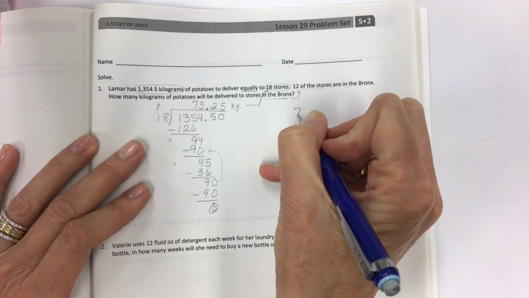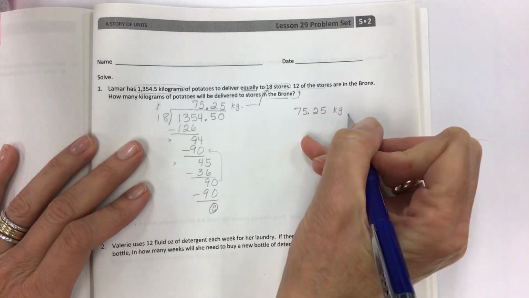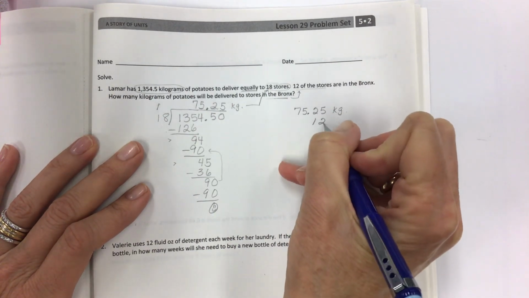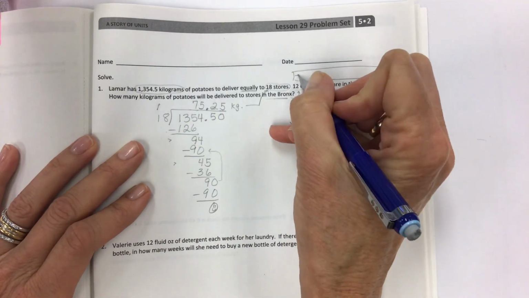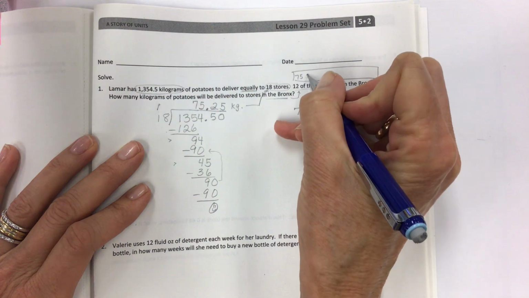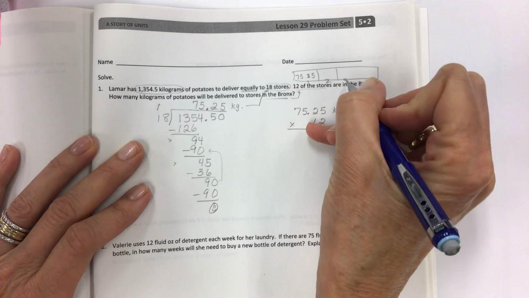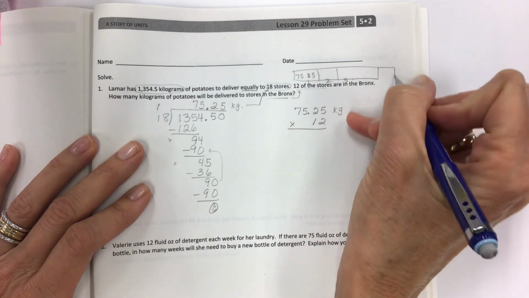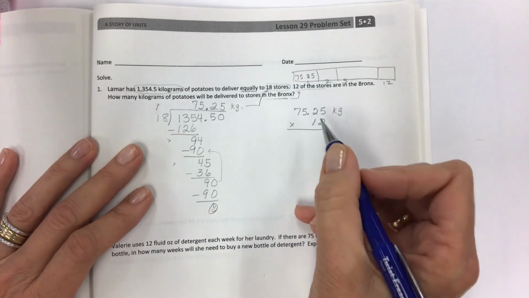So if you take your 75.25 kilograms per store and you multiply it by the 12 stores that you need, because if I had a tape diagram, it would be the 75.25, and then you would keep doing that 1, 2, 3, to 12. Okay, so it's repeated addition, and we're just going to use up the total amount.